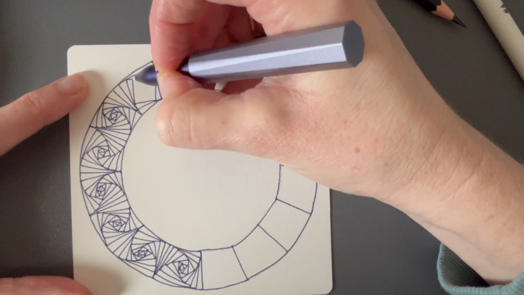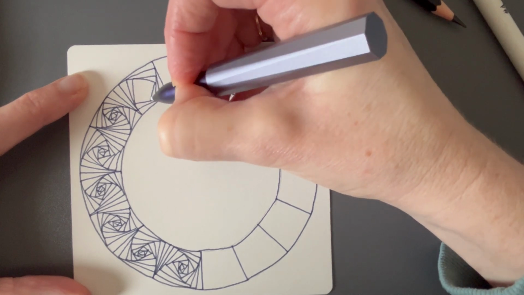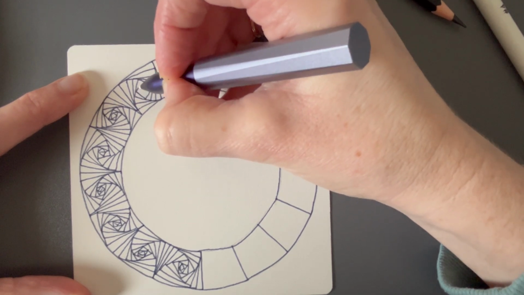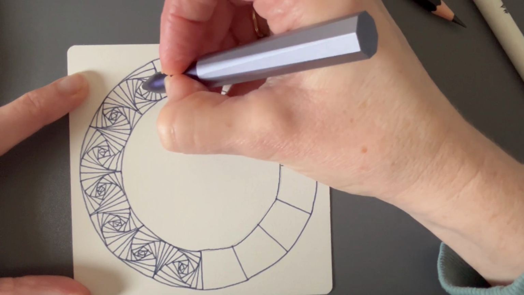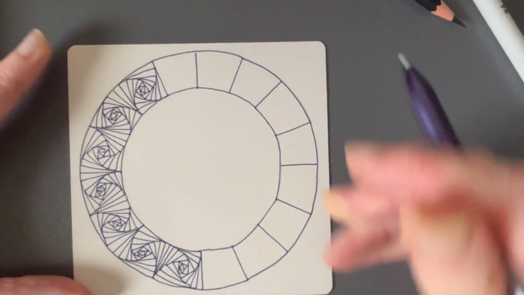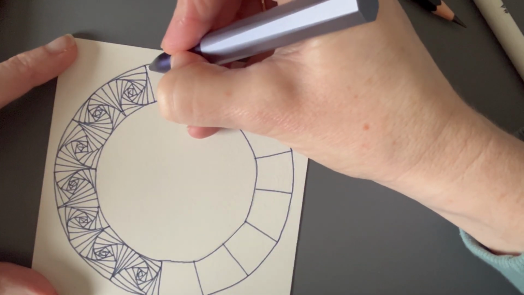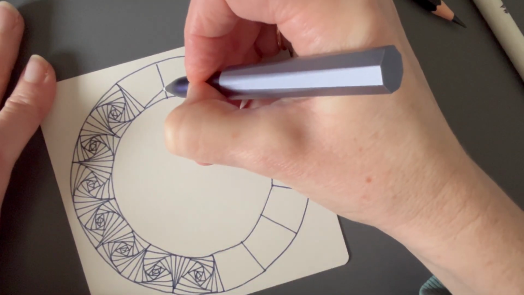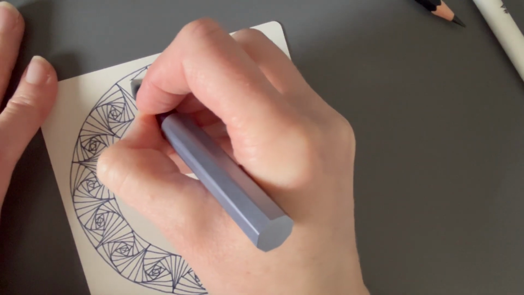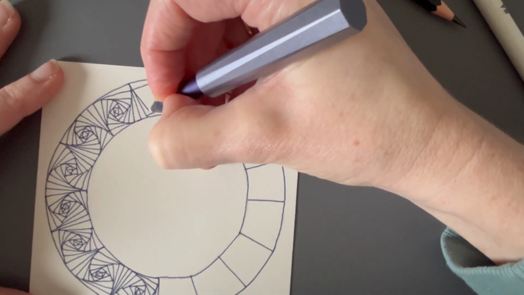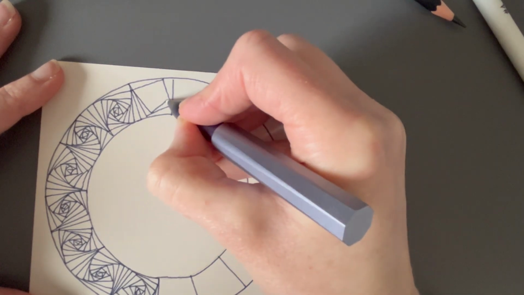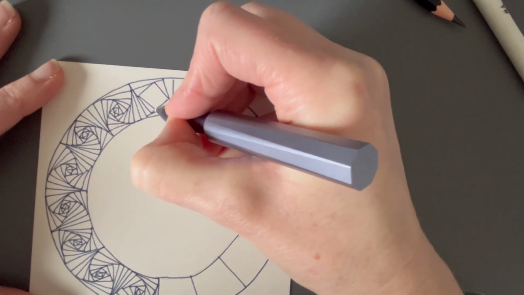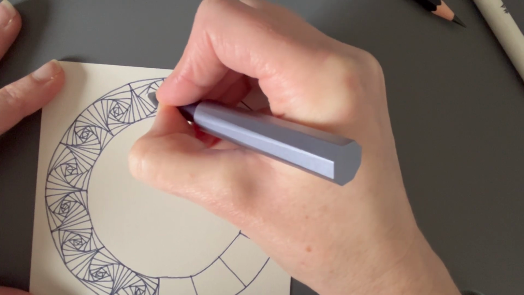And you'll often see Rick adding a paradox into his artwork. It's a very versatile tangle, because as you can see, I'm doing it currently on a circular format. So it's being used effectively as a border tangle, but it doesn't need to be a border tangle, it can just be used as a filler tangle.